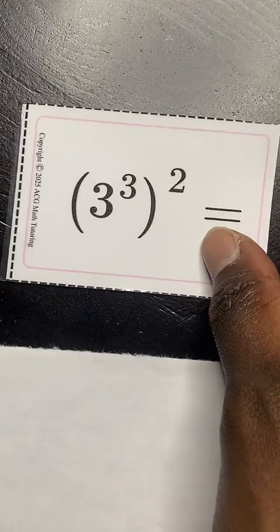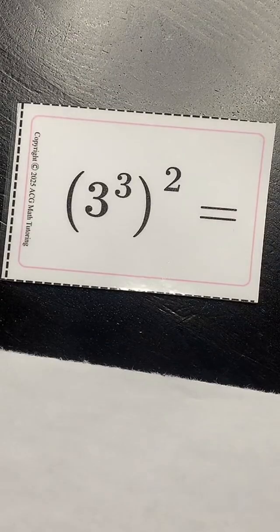Let's see what we got right here. Same like the others, yeah. So when you have an exponent being raised to an exponent, you multiply the exponents. But if it's just multiplication, you add them.